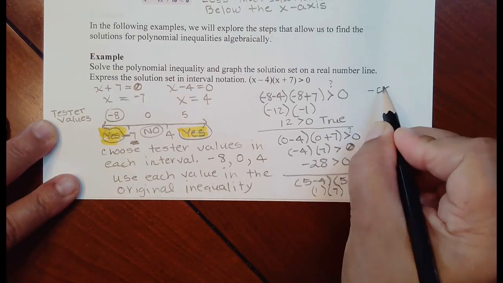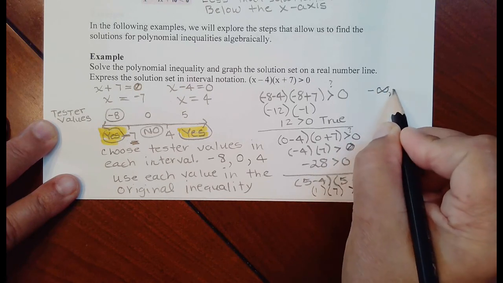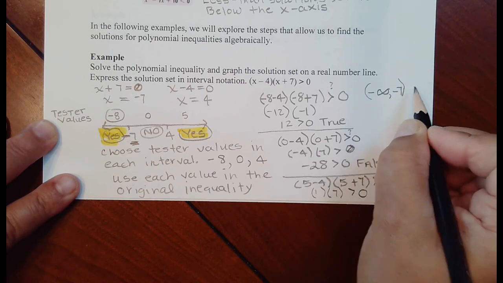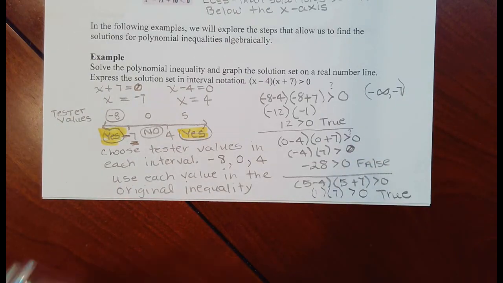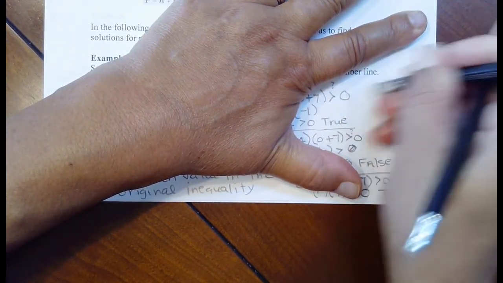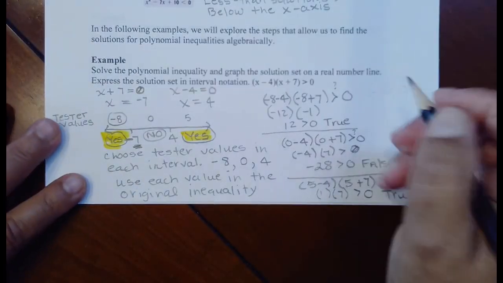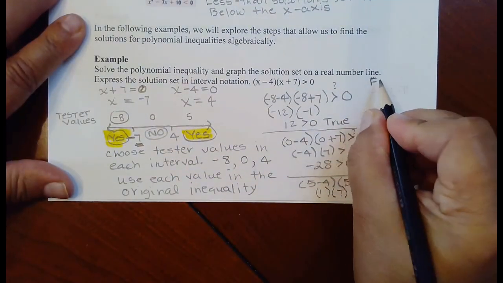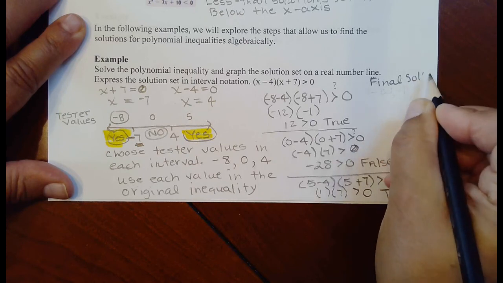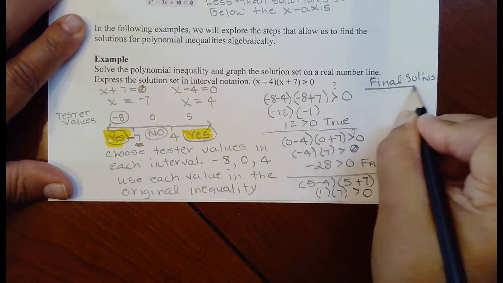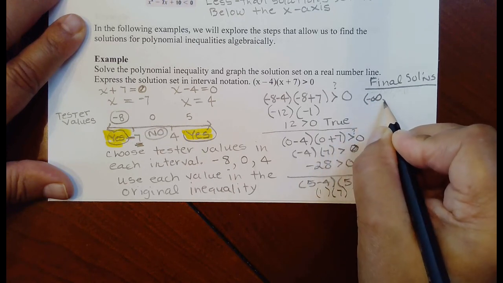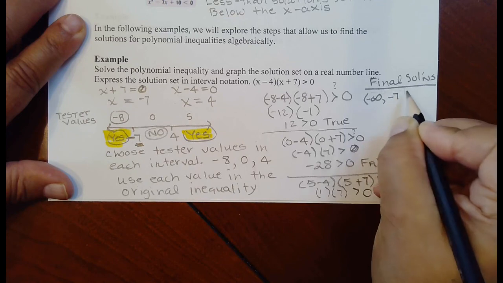So everything from negative infinity to negative 7, that's where some of the answers are. Or, see if maybe I can move this over a little bit. Try and write a little bit smaller, running out of room here. Okay, so final solutions are negative infinity all the way up to, but not including, negative 7.